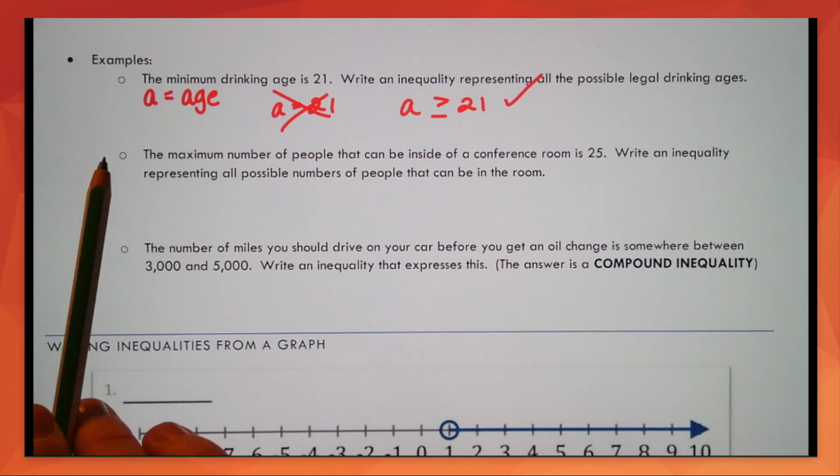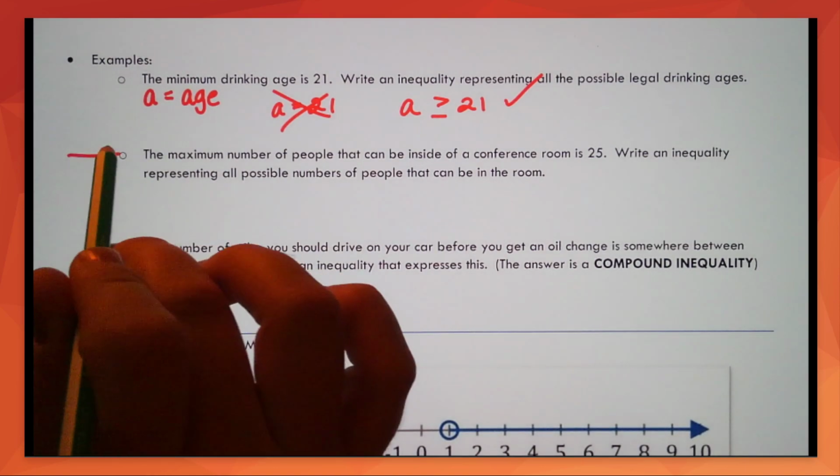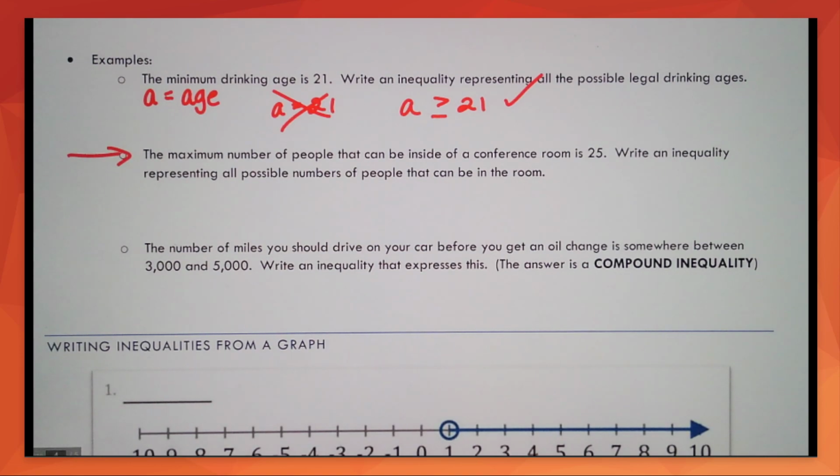The next example, this bullet right here, I want you to do this one. Let's read it together and then pause the video and give it a try. The maximum number of people that can fit inside a conference room is 25. Write an inequality that represents all possible numbers of people that can be in the room. So this is a conference room. If you've ever seen in different kinds of rooms, there's usually a sign on the wall that says, per order of the fire department, the maximum capacity is this many people. So that's what's happening here. This conference room fits a maximum of 25.